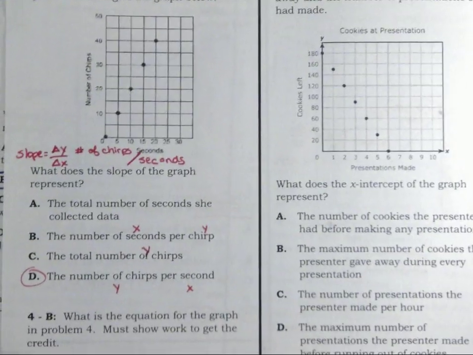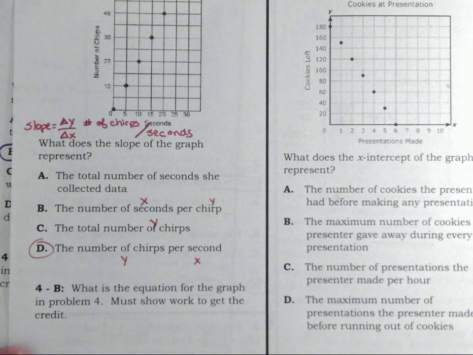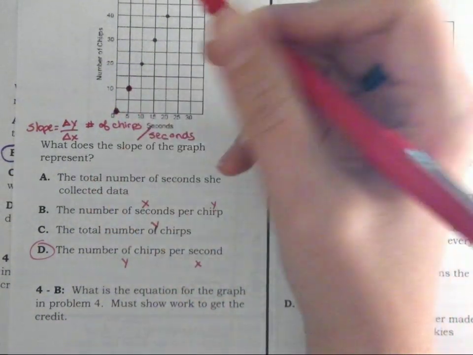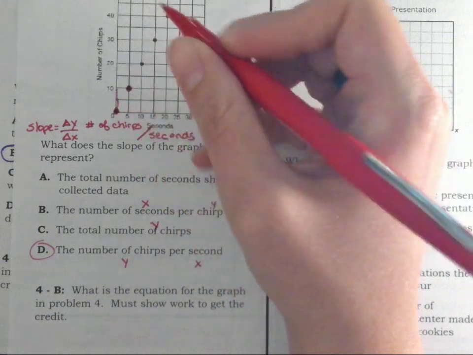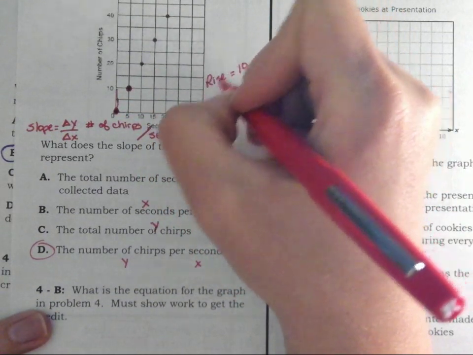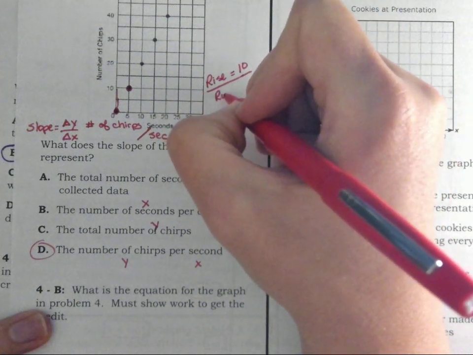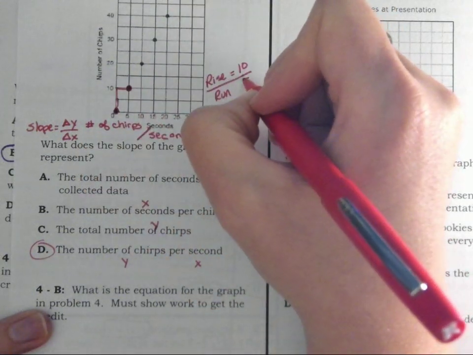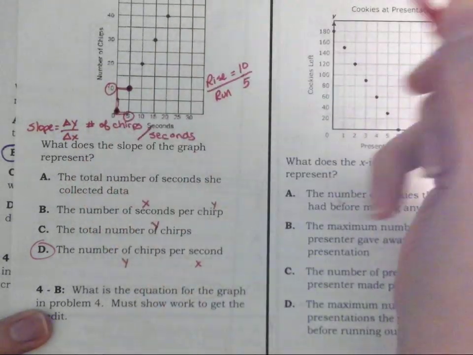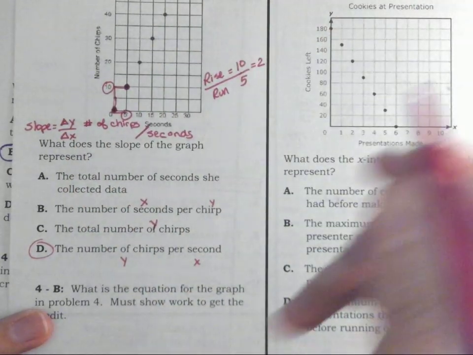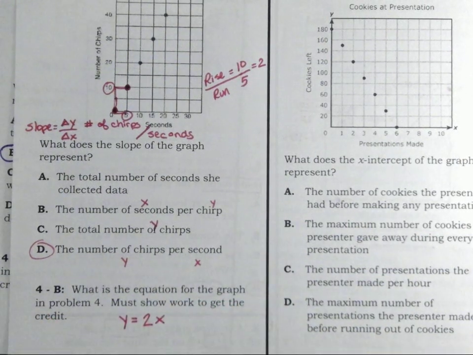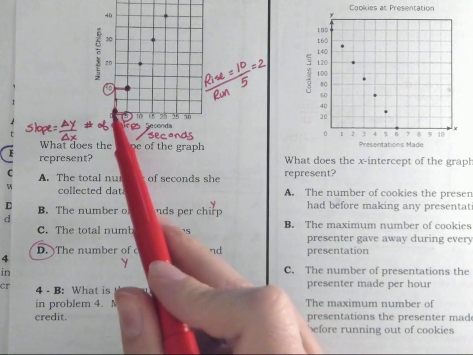Okay. Same thing, your part B was also to write an equation, so you need 2 points. So here's a point and here's a point. And so you count up how many? We're going up 10. So my rise is 10 over my run, which is 5, and I'm getting those numbers by looking at the graph. Up 10, right 5, which equals 2. So that means my slope is 2, and my equation is y equals 2x plus 0 because I start at 0.